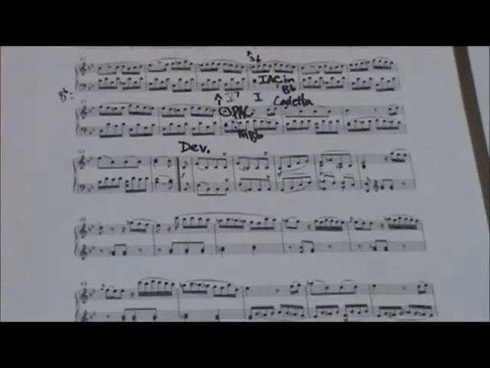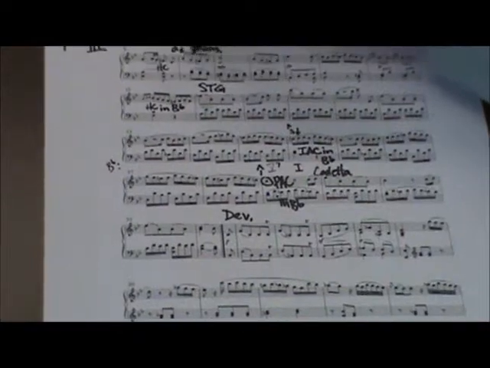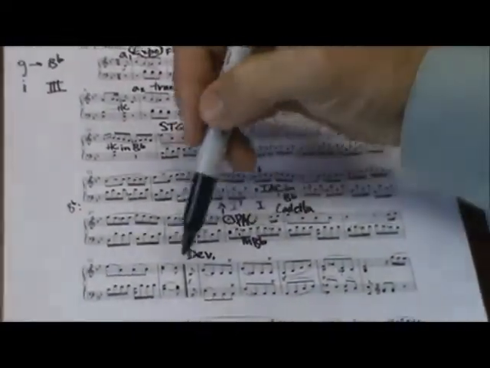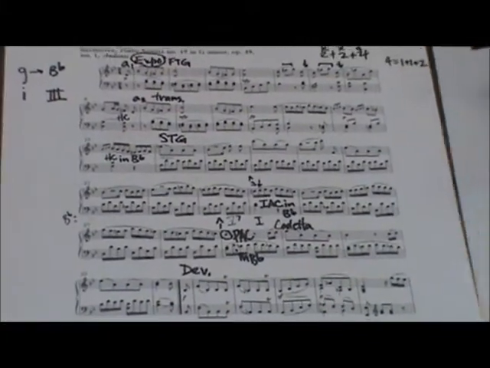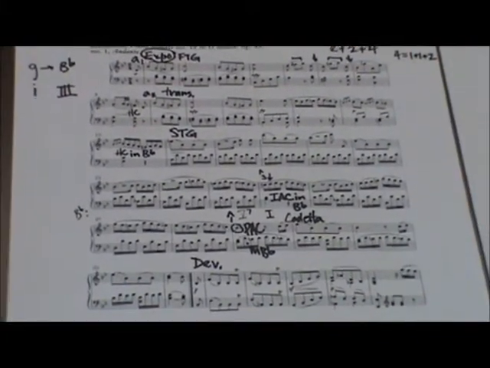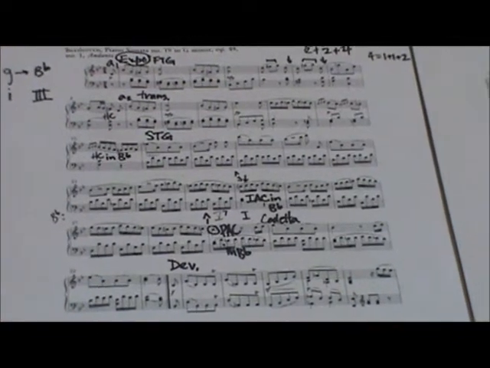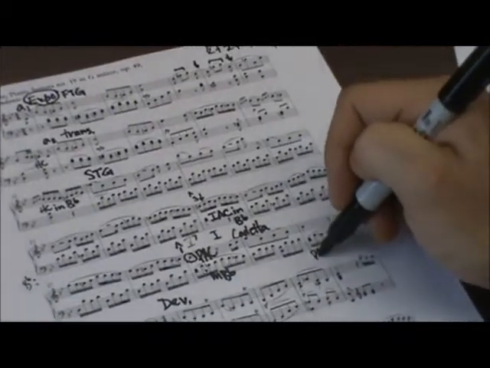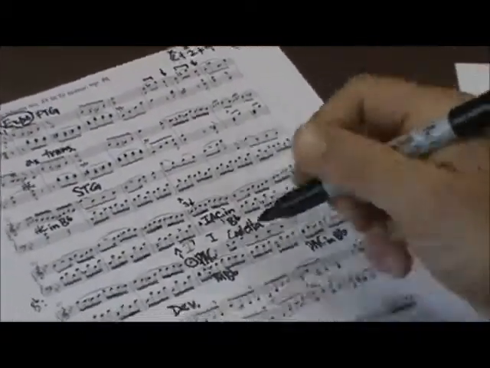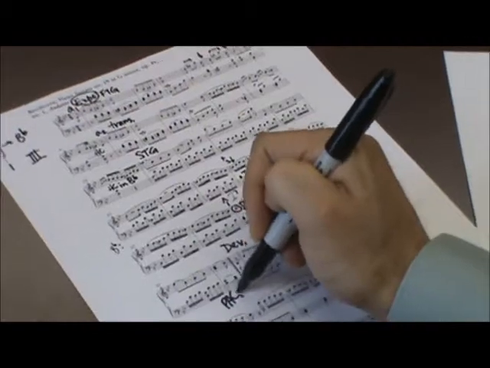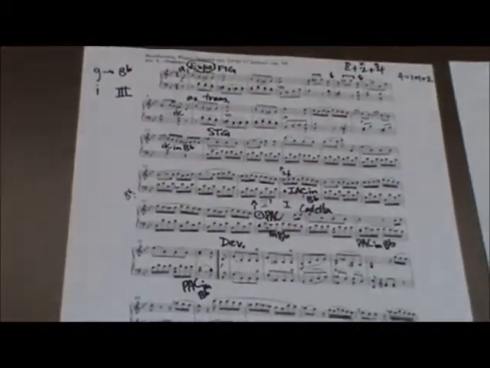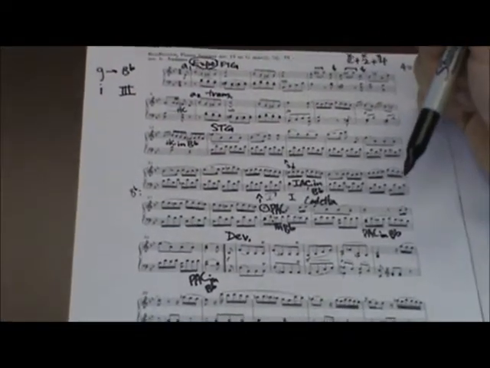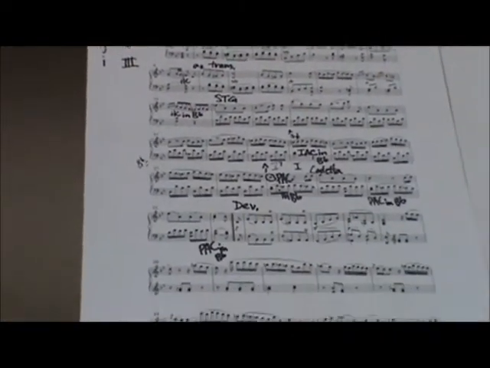Okay, so we've seen the exposition divides out into a first theme group, a transition, a second theme group that's a period, and then includes a codetta, which is tacked on to reiterate the closure. Closing material again. Still in B flat, and I could mark these cadences again if I wanted. There's a PAC in B flat and another one. I'll go ahead and put those in. PAC in B flat. Okay, the main one's here. This is all reiteration. Let's move to the development section.